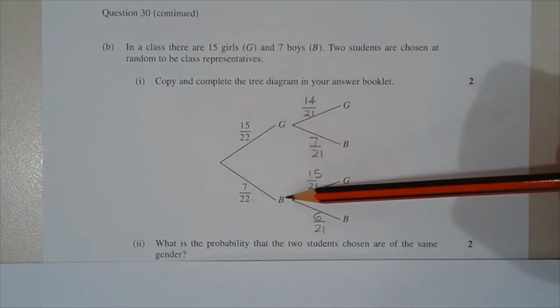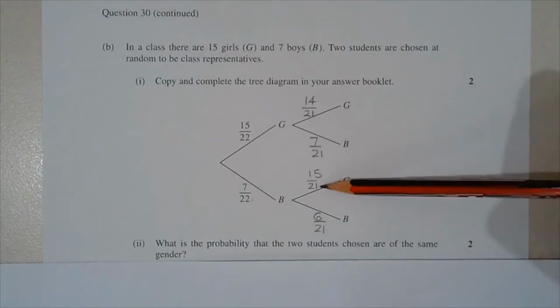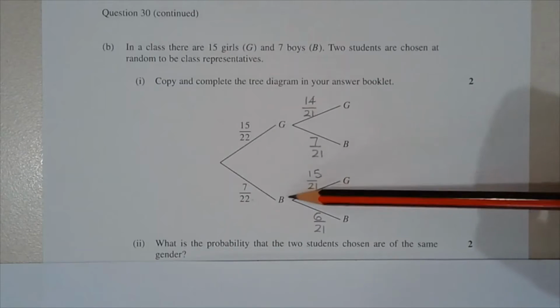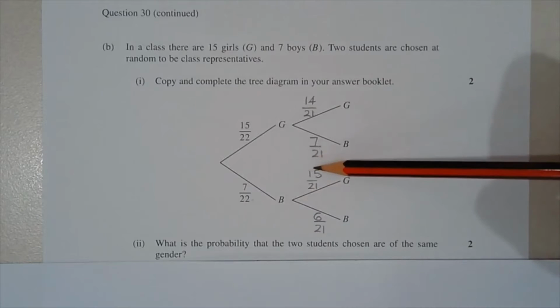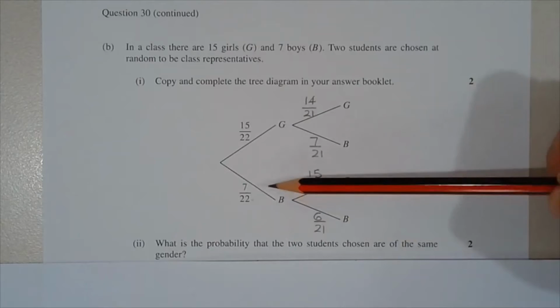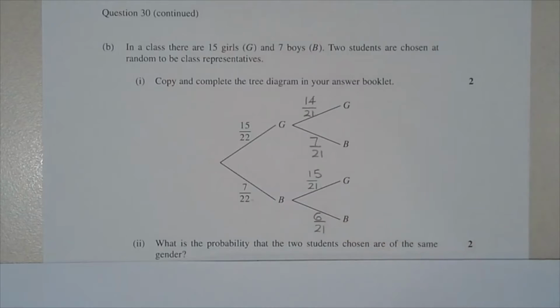Now, if the first student chosen is a boy, there's 21 students left to choose from. There are still 15 girls to choose from. So the probability of choosing the second student as a girl will be 15 out of 21. But if the first student chosen is a boy, that means we start off with 7 boys, we now have 6 boys to choose from. The probability will be 6 out of 21.